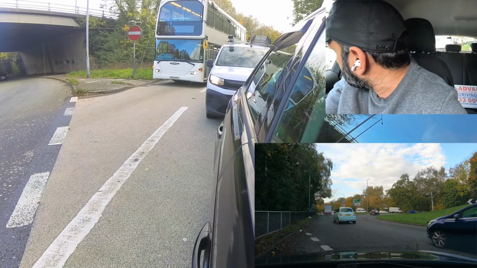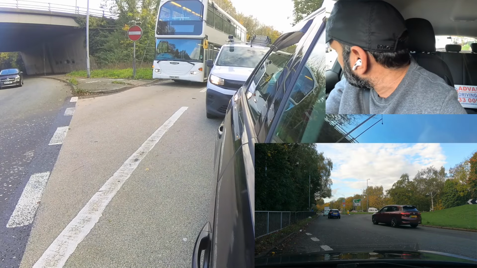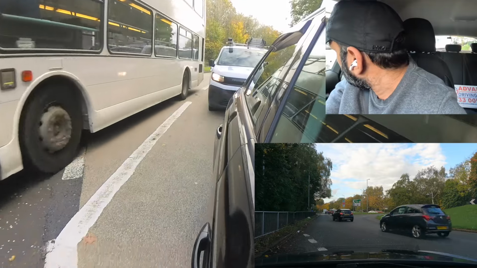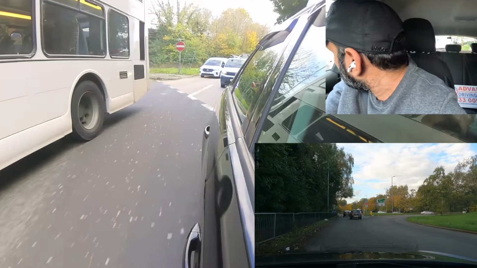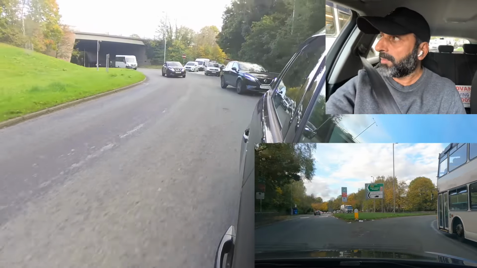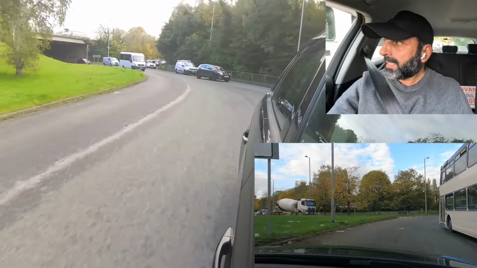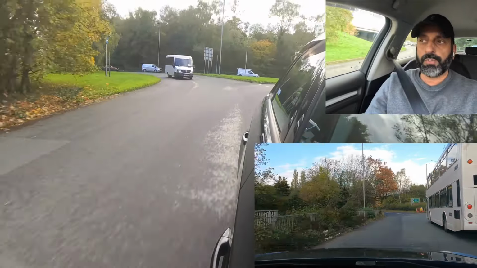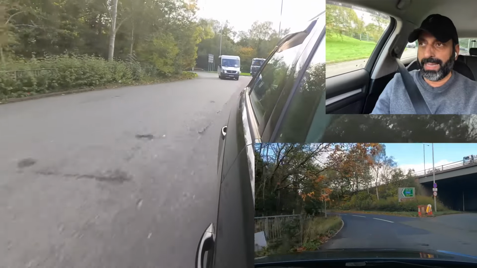Right, so I see after the red car, the black car, and look, they're coming again. So I'm gonna use this bus as a shield and I'll come out. Second exit we're taking, we pass the first exit, signal left, stay close to the footpath. That's the golden rule we apply always.